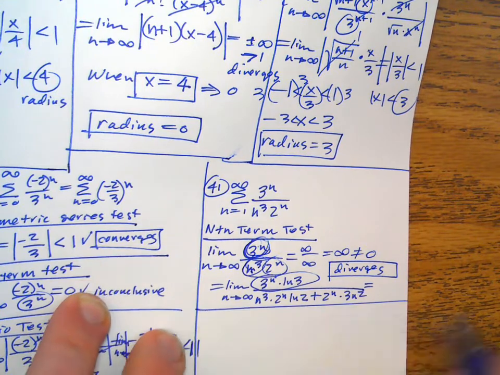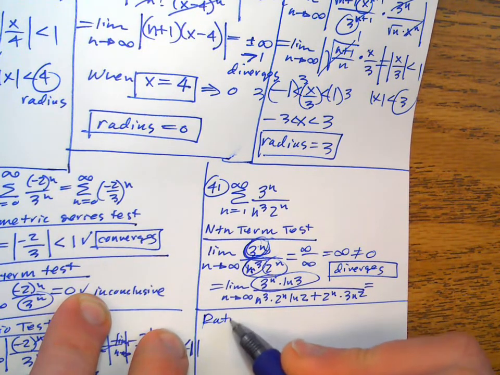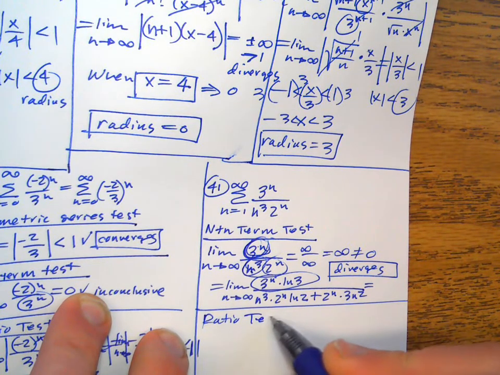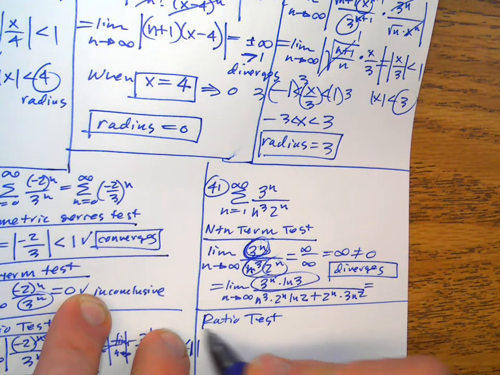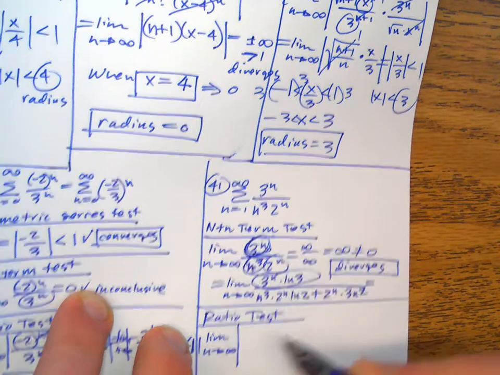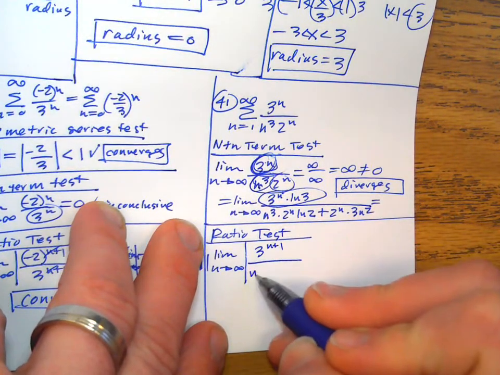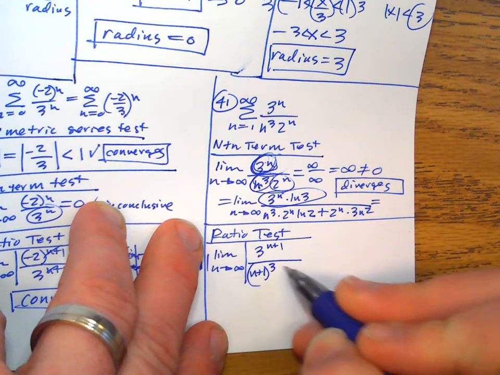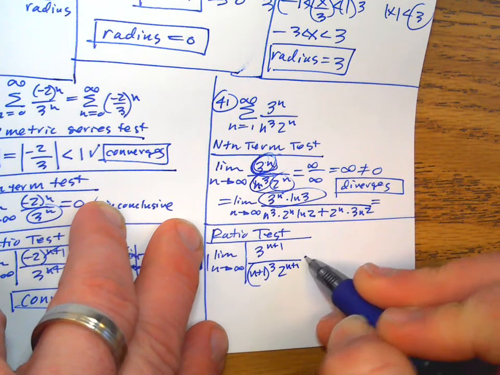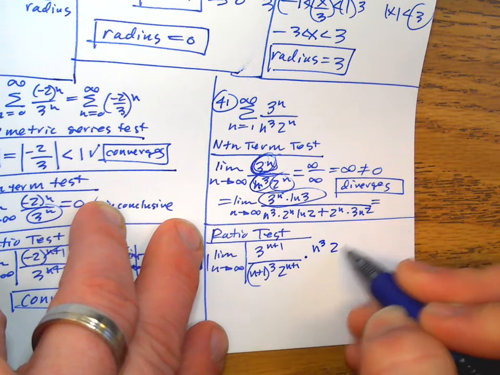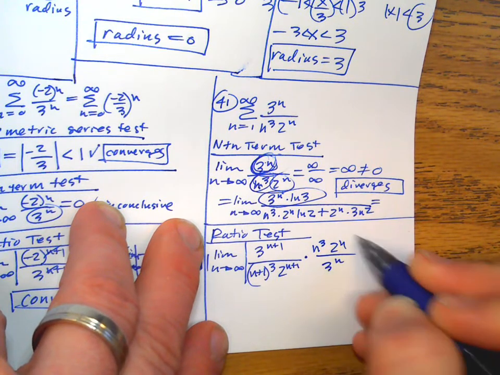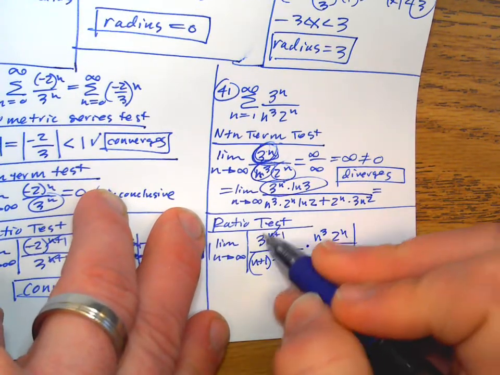Let's try the ratio test and see what happens. I wonder if we'll get into some of the same issues. So 3 to the n plus 1 over n plus 1 cubed 2 to the n plus 1 times n cubed 2 to the n over 3 to the n. Rules of exponents.